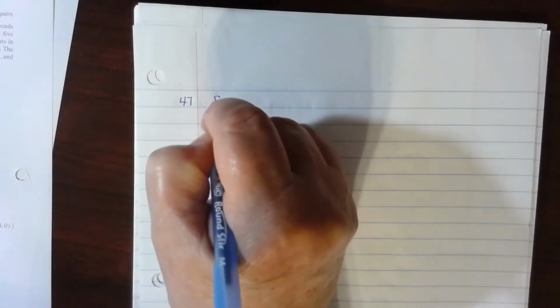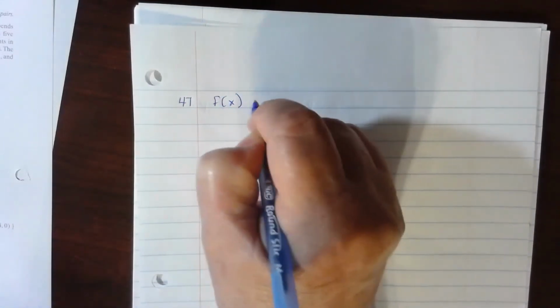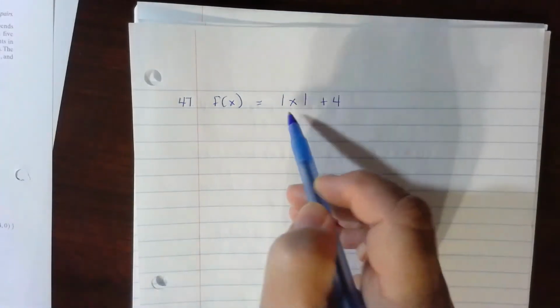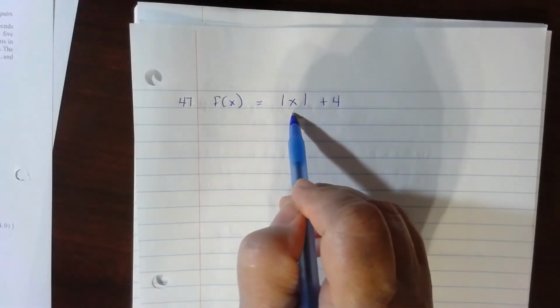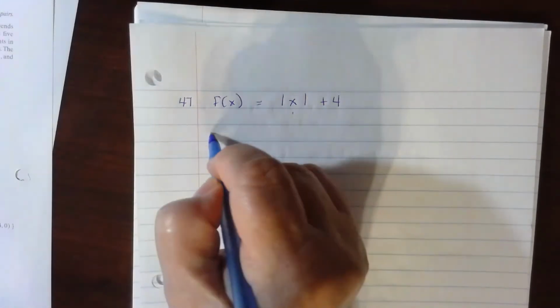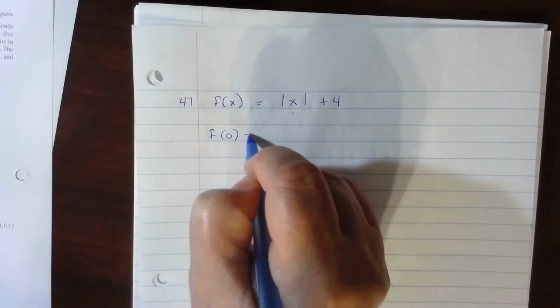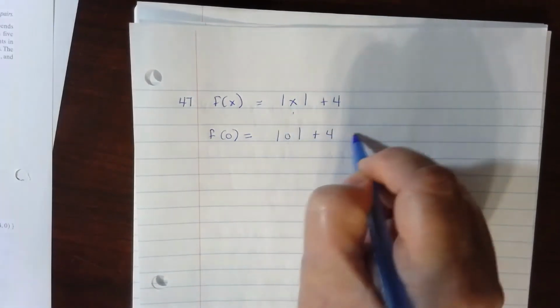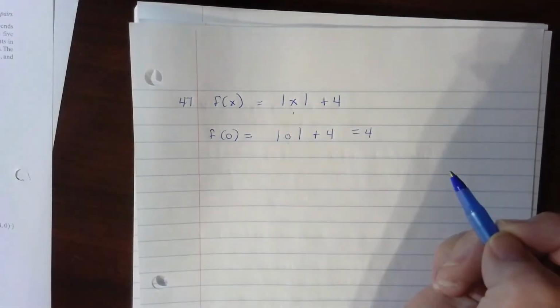This time I'm going to do number 47. And the equation that's given to me is the absolute value of x plus 4. You remember to take the absolute value of something means make it positive. So when I do f of 0, that's 0 plus 4, which is 4.